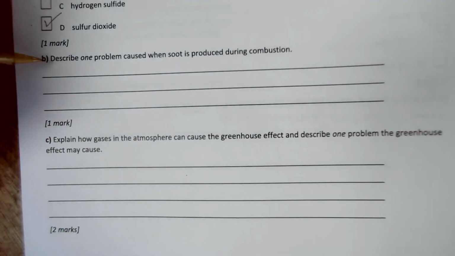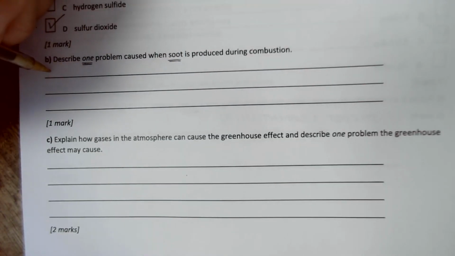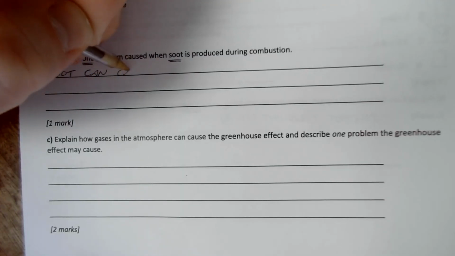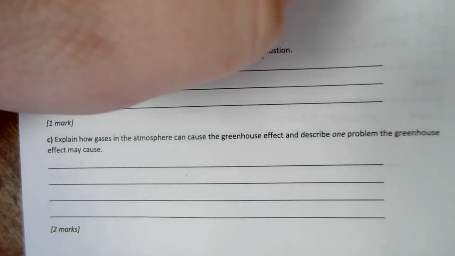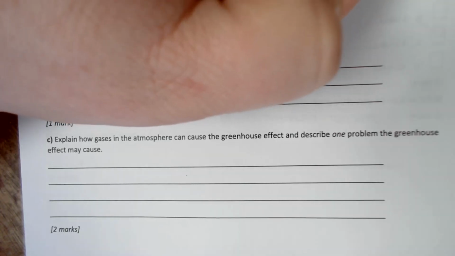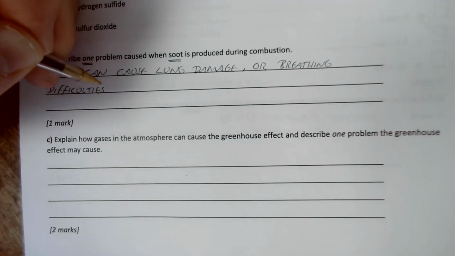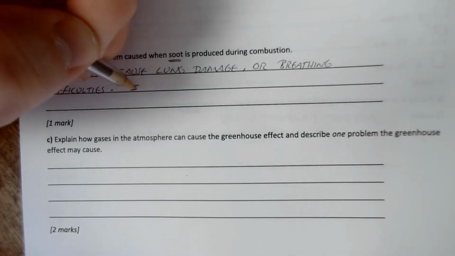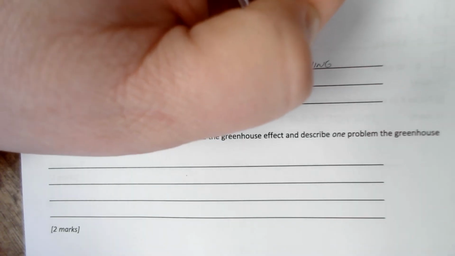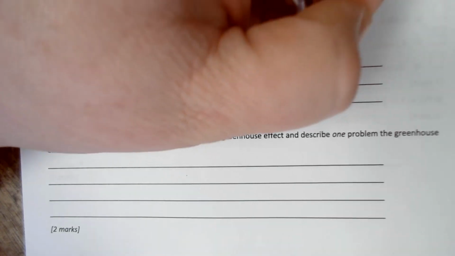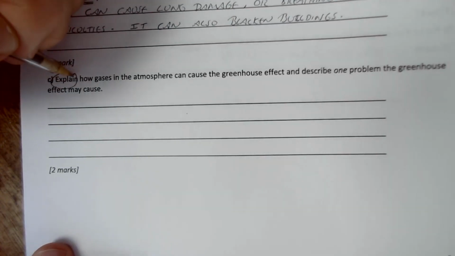One problem when soot is produced in a combustion. Okay, so soot. If you've got asthma, you might know about this, behind a stinky lorry or something. Soot is a respiratory irritant. It can cause all sorts of breathing problems, and it can damage the lungs. If you've ever seen old photos of London, you'll see that the buildings get blackened because the soot sticks to them. Many years ago, London was absolutely black. All of the buildings were black with soot. They've all been cleaned now, but I remember those buildings being cleaned when I was younger. So it can blacken buildings, but also damage the lungs and cause breathing difficulties.